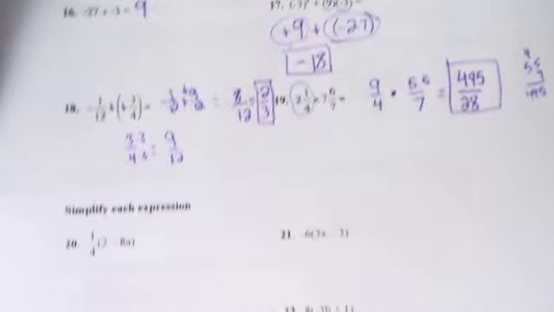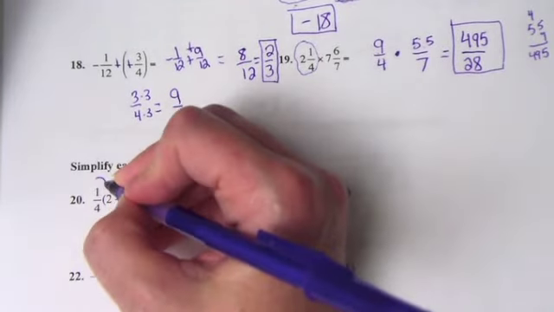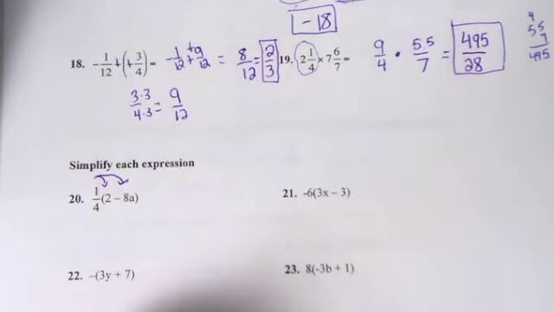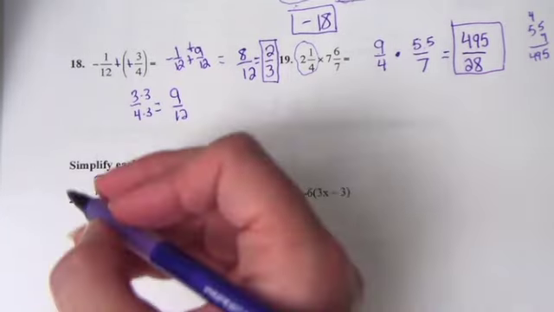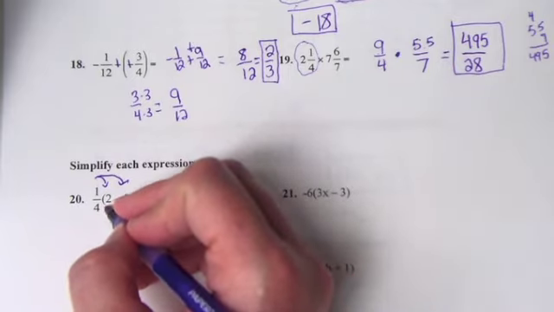Okay, let's skip on down to the next section. We have 1/4 times 2 minus 8a. We're going to do distributive property on these. I'm not going to explain each and every single one of these. Some of these I might just go through and work it, and you can see if you get the same answer. Okay, 1/4 times 2.